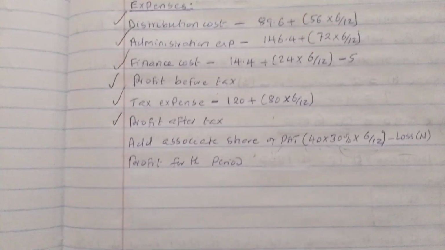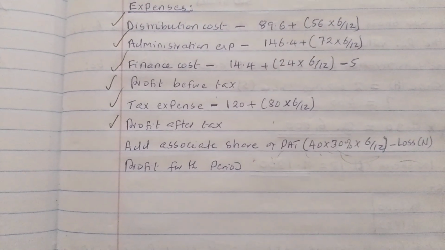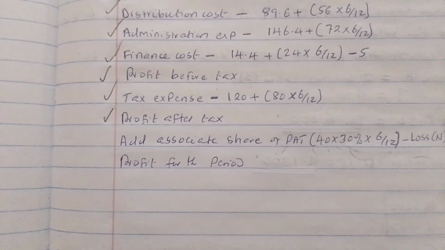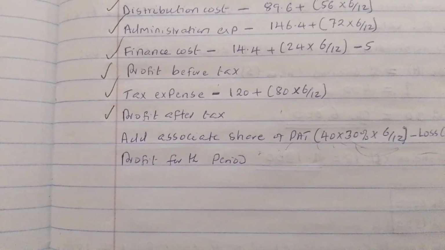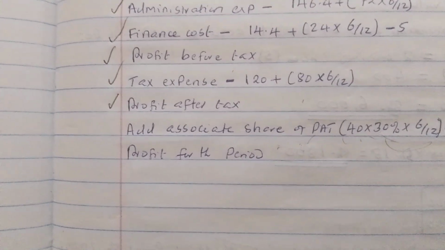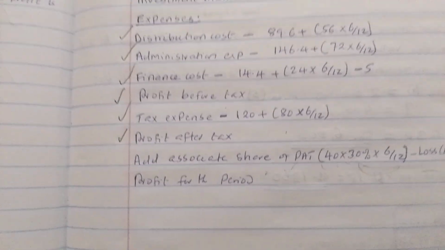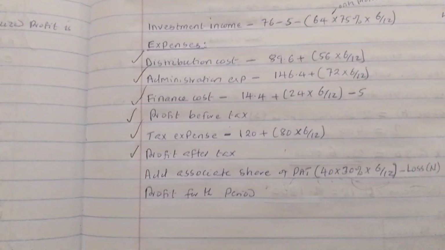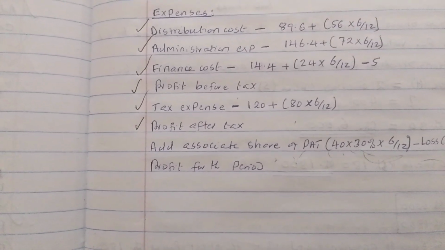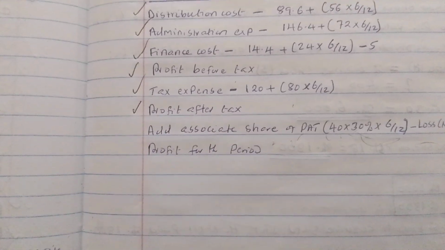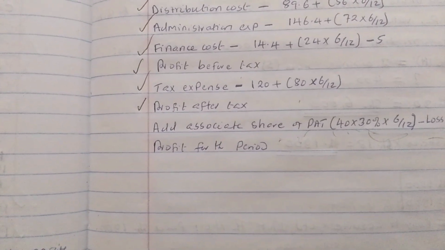Then you less the tax expense. Tax expense 120 for the parent plus 8 times 6 over 12 for F. So you are lessing 160, and you get profit after tax of 949.6.